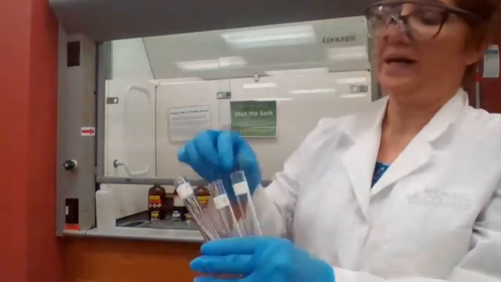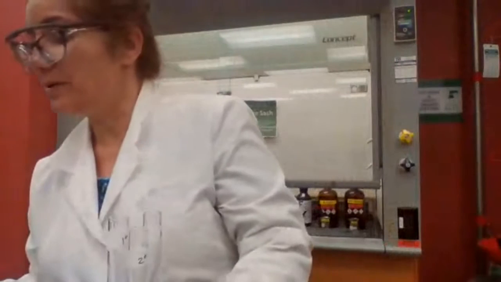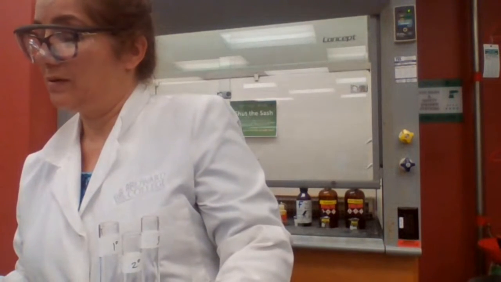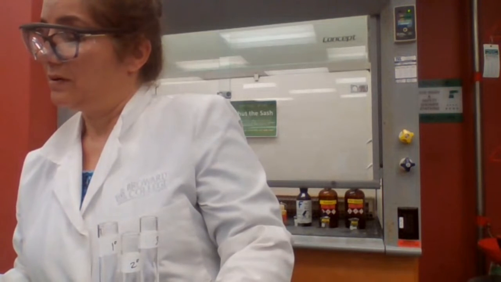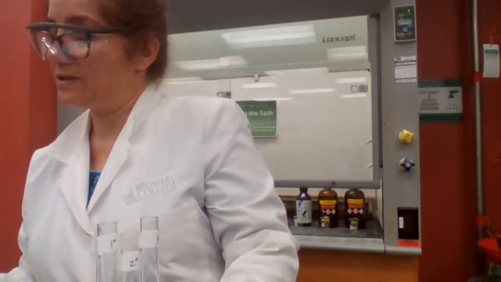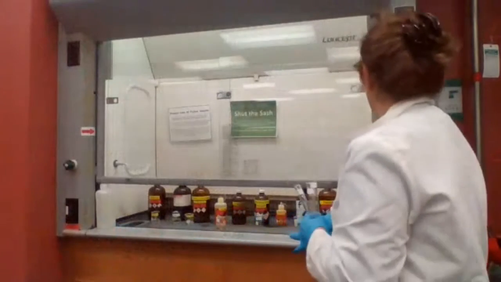Okay, so I labeled the primary, secondary, tertiary. What is the procedure now? I need a drop of chromium trioxide reagent, a drop of alcohol, and the acetone. Okay.